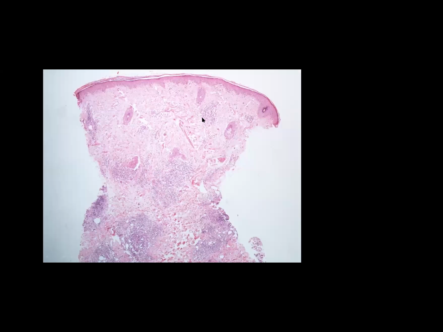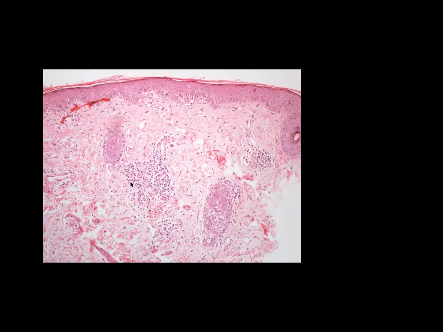We can see this perivascular and periappendageal infiltrate in the superficial and deep dermis. On higher magnification, we can again appreciate this vacuolar interface change, thickening of the basement membrane zone, dilated ectatic vascular channels, and again this lymphocytic infiltrate around the appendages and the vessels.